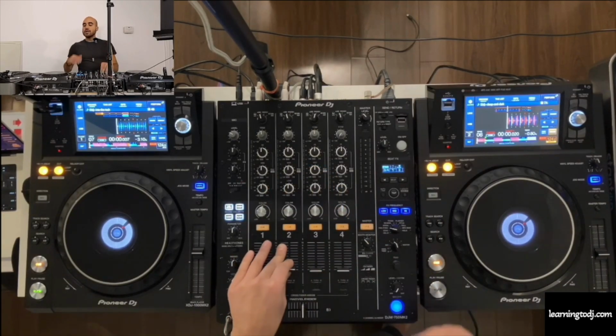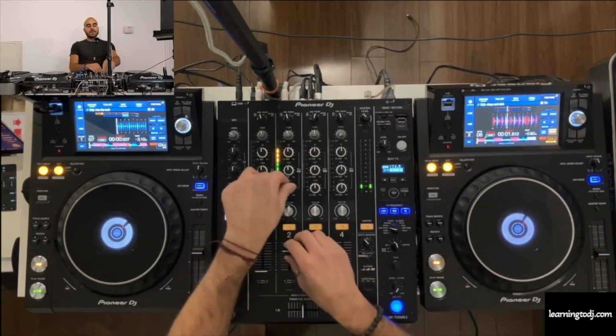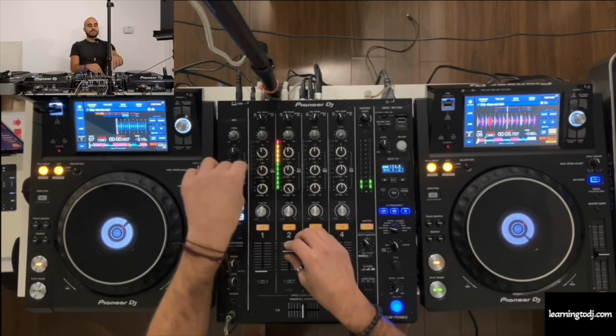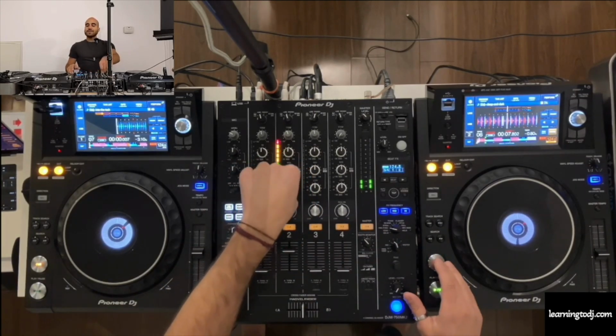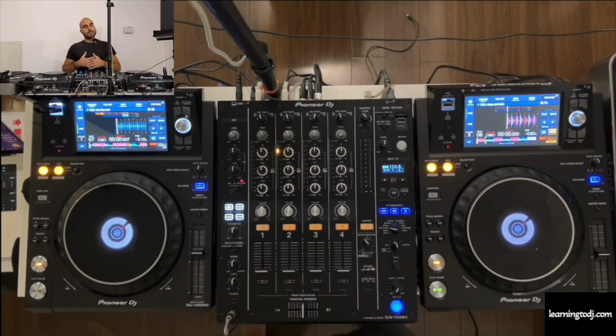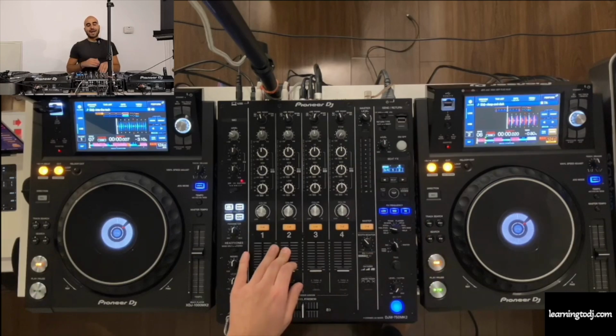So for example, if I play our Deep and Dark track here, and I add some bass, I'm going to basically turn up the lower end frequencies and everything's going to sound a lot more bassier. And the same can be said for the mids and the highs as well.